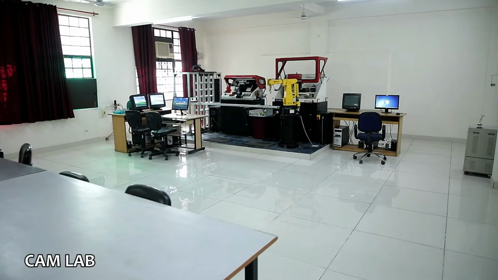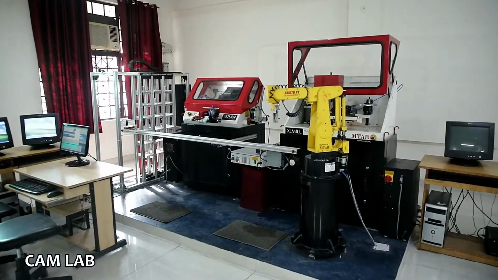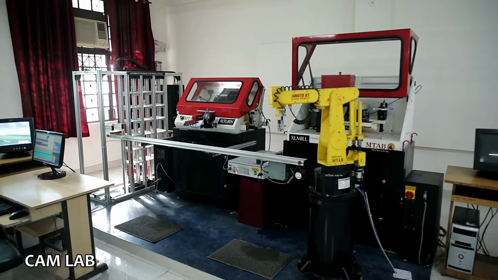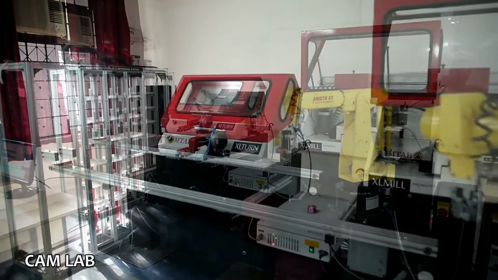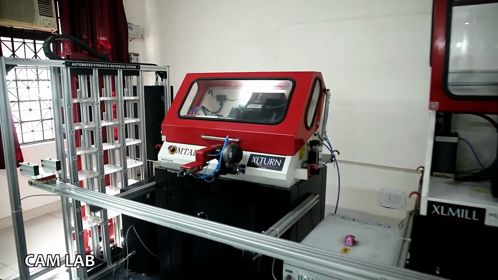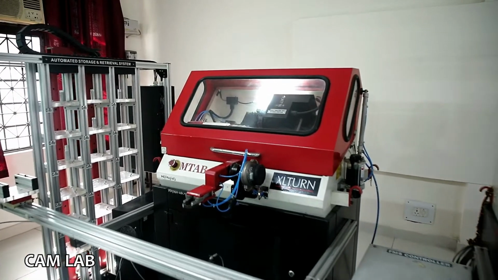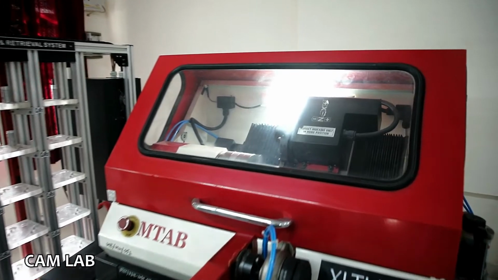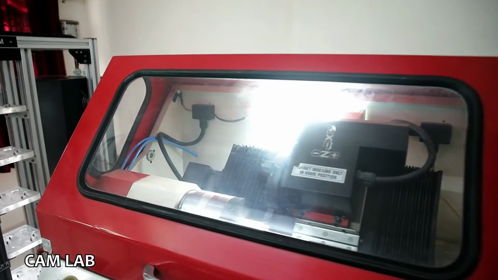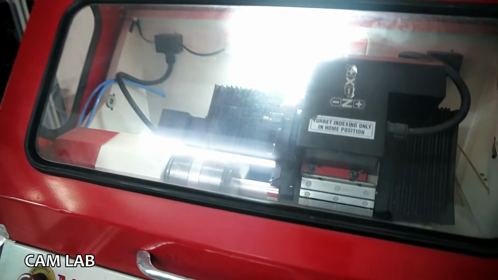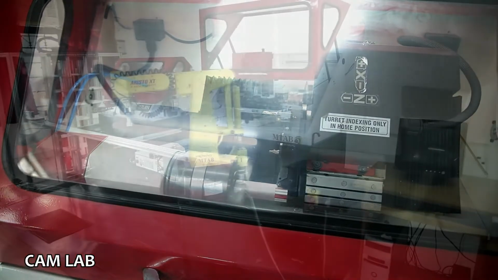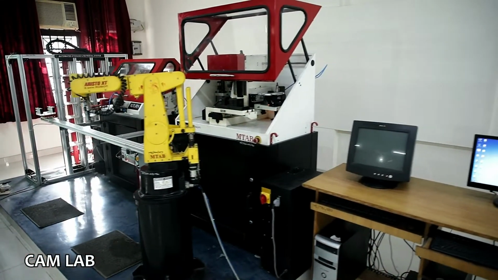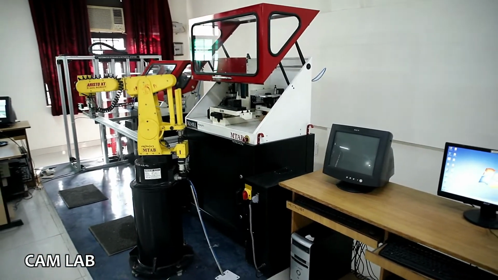This is Computer Aided Manufacturing Lab. It is used to simulate and understand manufacturing processes like turning and milling. In this lab, we have CNC lathe machine, CNC milling machine, automated storage and retrieval system to teach students CNC programming and to demonstrate the working of automatic production line used in industry.